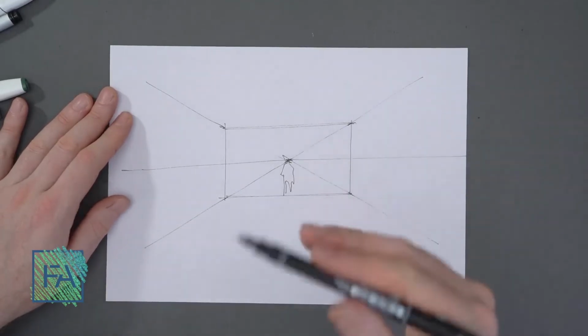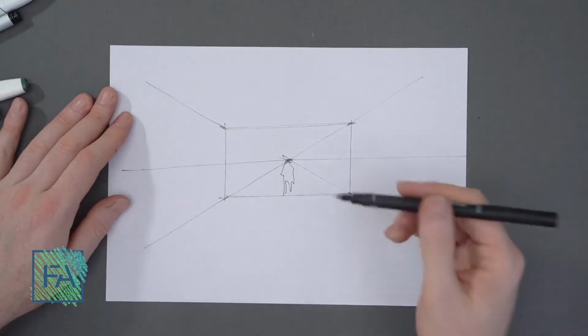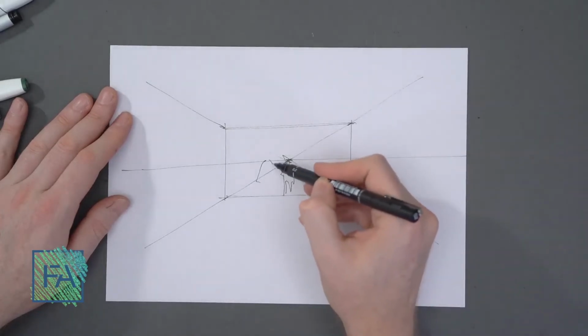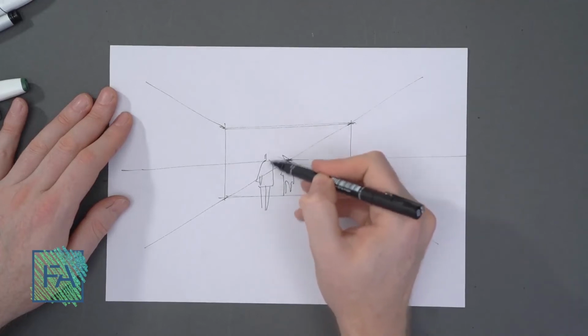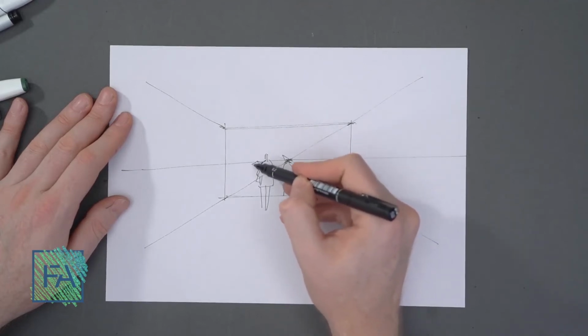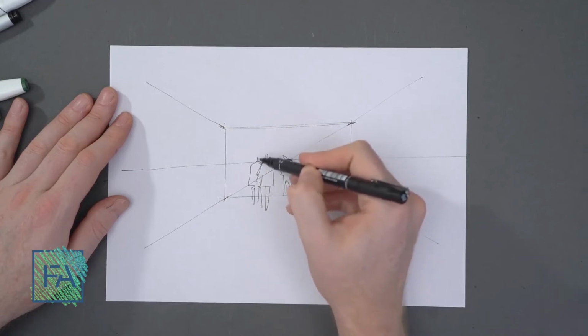When I'm standing here, all of my figures ahead will be on the same line. So when I'm designing the rest of the figures, the head will be on the same line.